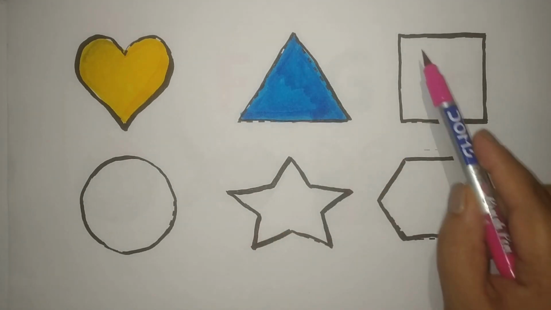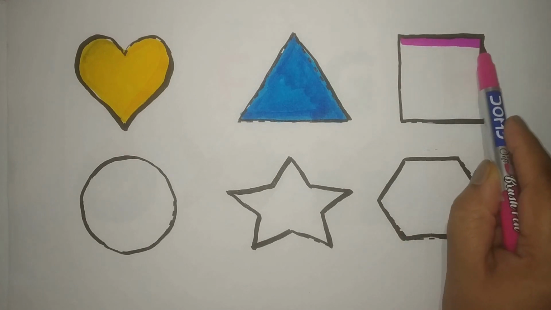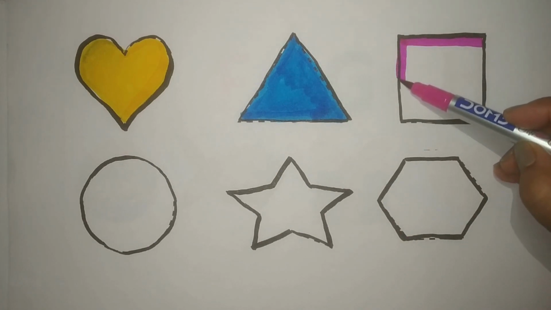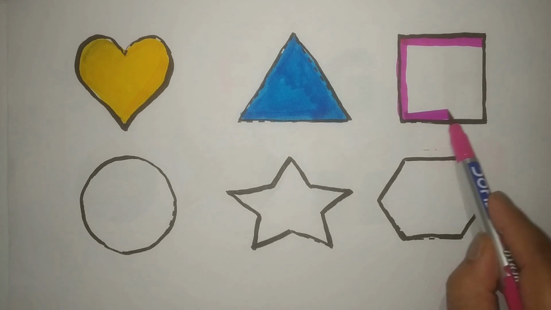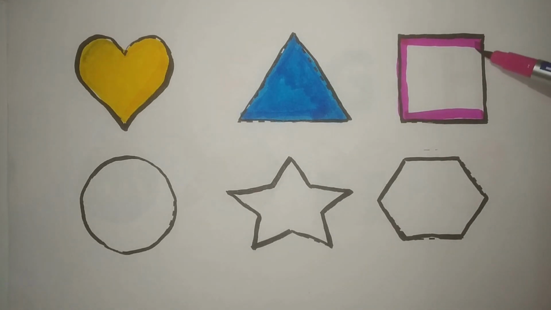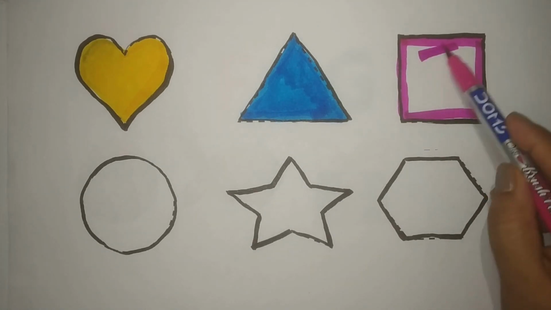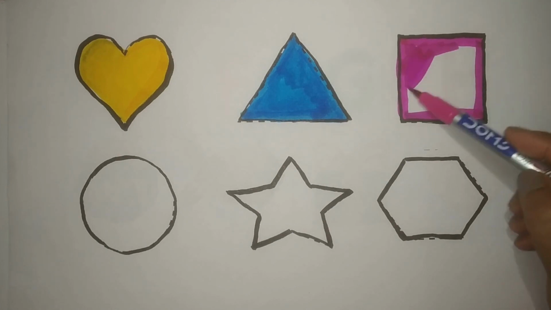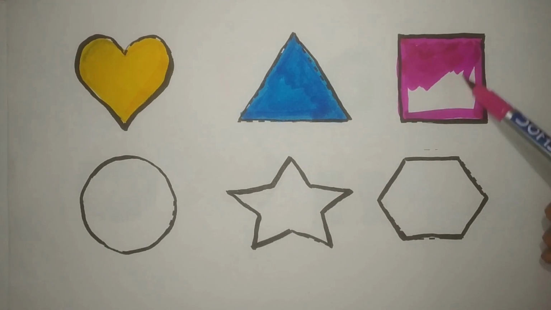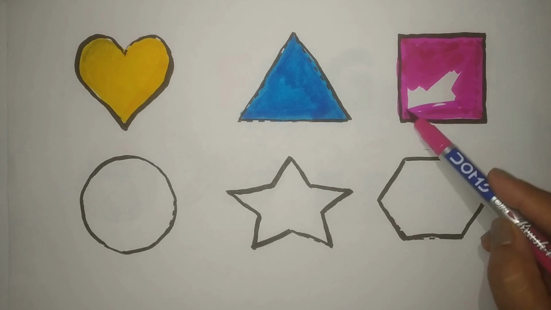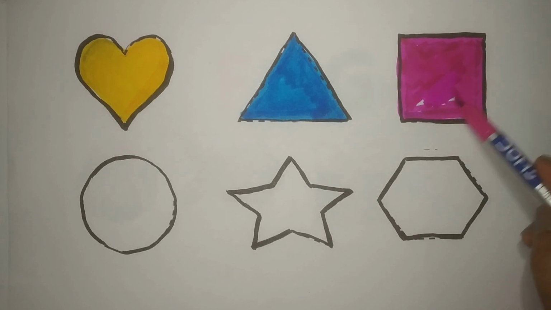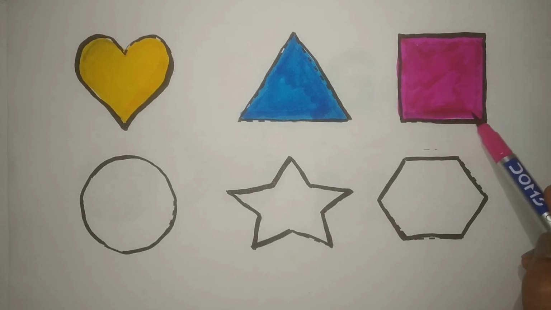Pink color. The square is of pink color. Again, look around you and see what all things are square in shape. Square has 4 equal sides.